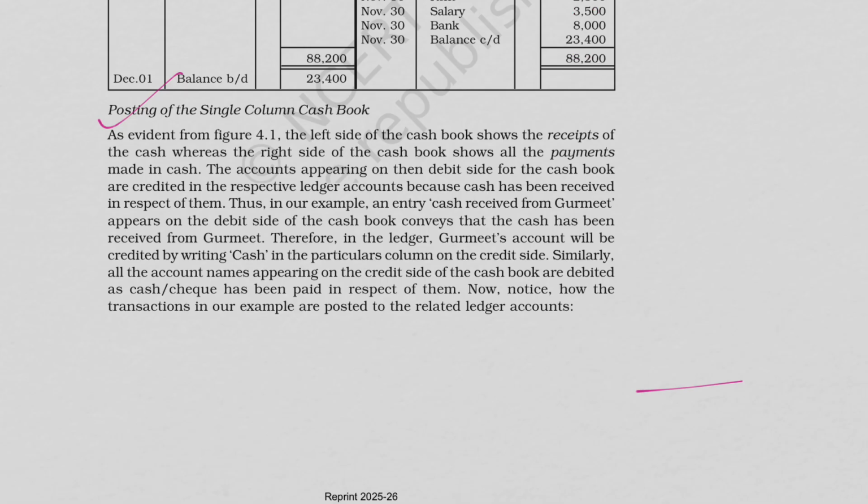Remember that the cash book itself is a cash account, so we do not need to open any separate cash account in the ledger. So how do we post it? Entries on the debit side of the cash book are posted to the credit side of the respective ledger accounts. For example, we had written cash received from Gurmeet rupees 12,000. In the cash book we had written it on the debit side, to Gurmeet, because Gurmeet has paid cash, so his liability has reduced.